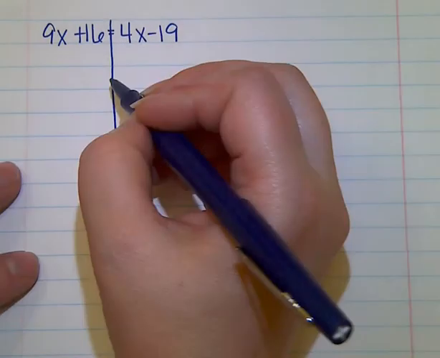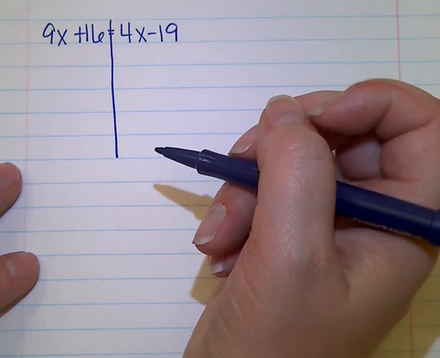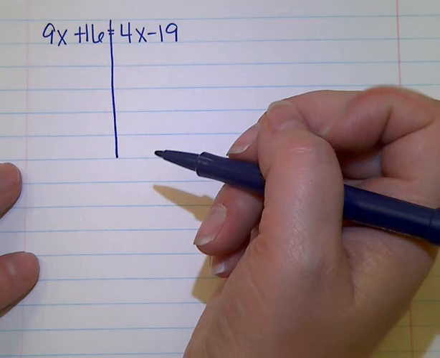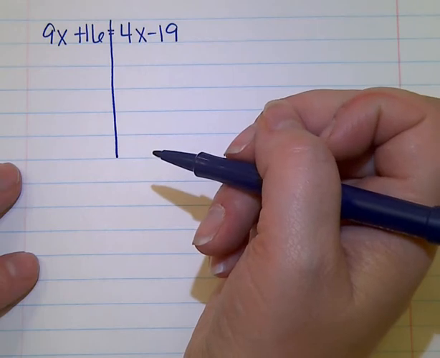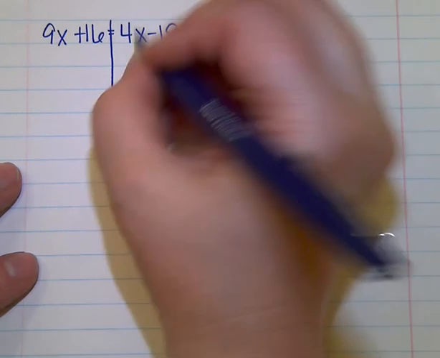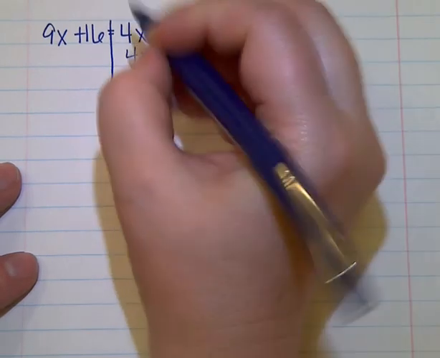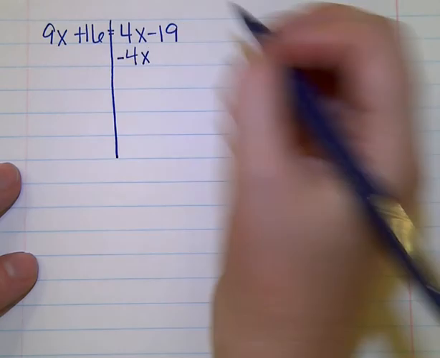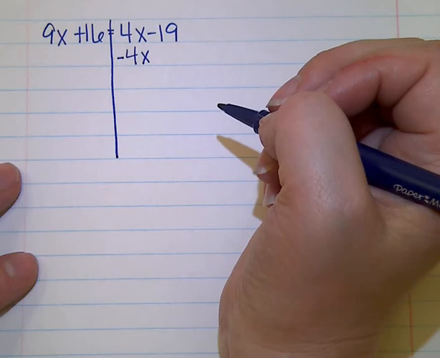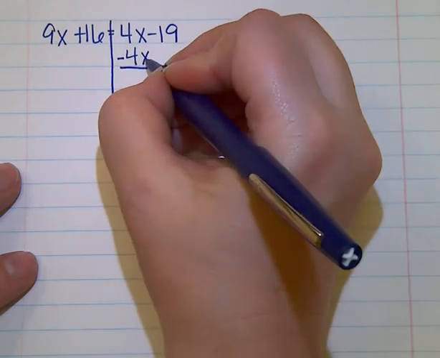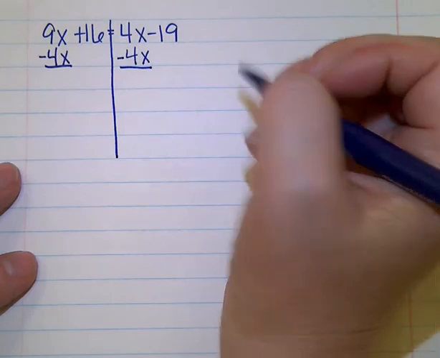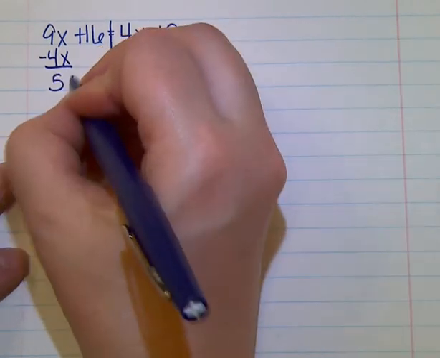So the next step is to move stuff, and we do that by either adding or subtracting. Our goal is to have one term on the left side and one on the right. So the first step, it really doesn't matter what we move, so I'm going to move the 4x. This is a positive 4x, so I'm going to subtract it. I need to put it under the like term on the other side. So my 4x has an x, so he's going to go under the 9x. 9x minus 4x is 5x, and I'll bring down my 16.